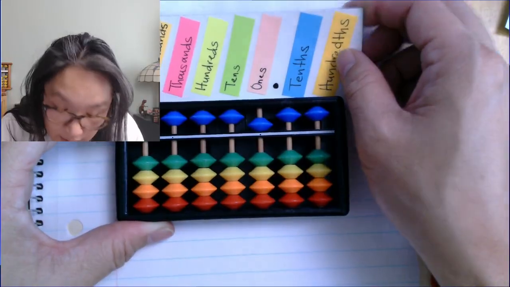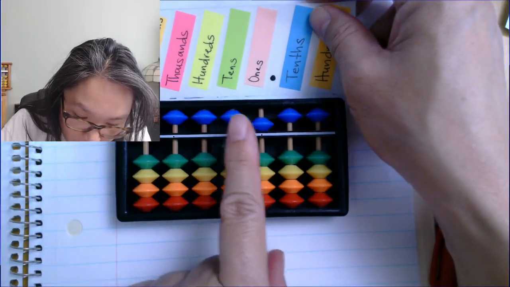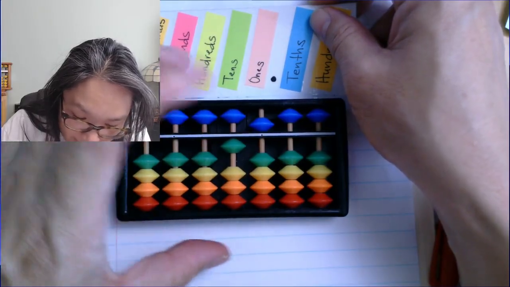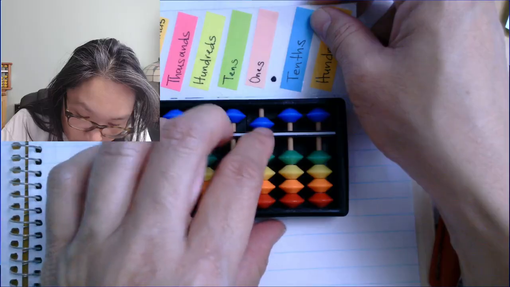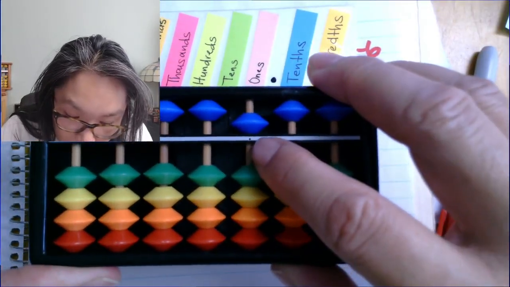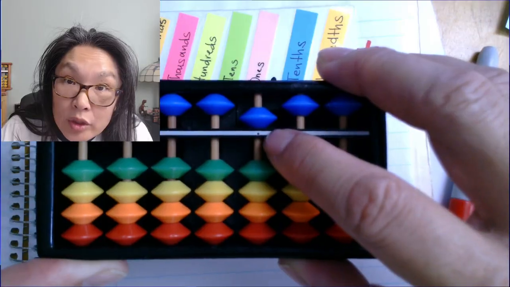So when we look at it, this will be 15. Just as we write it, we have our ones, our tens, our hundreds, our thousands, and 10,000. So when we see it, we have 5. The top bead always has a value of 5. And I chose this indicator, just like Pokemon, I choose you. This is my indicator that I'm going to use as my ones place.